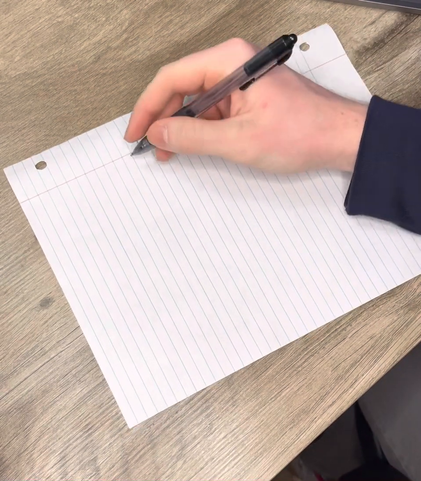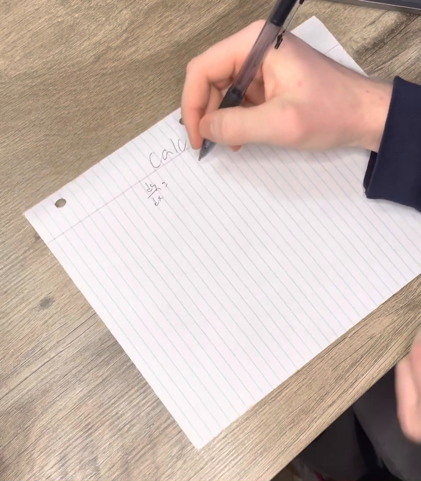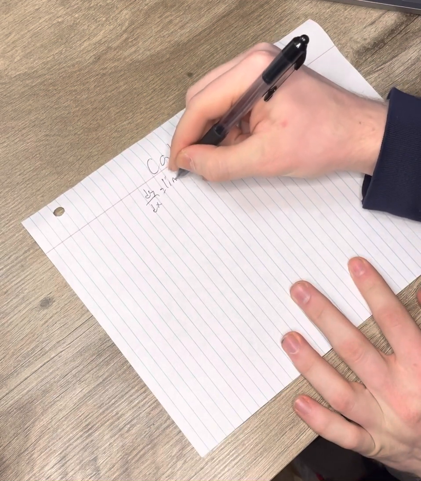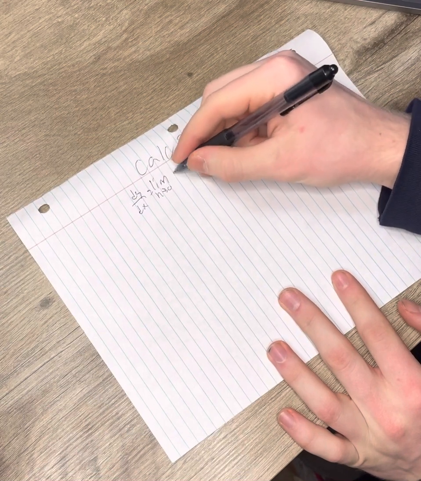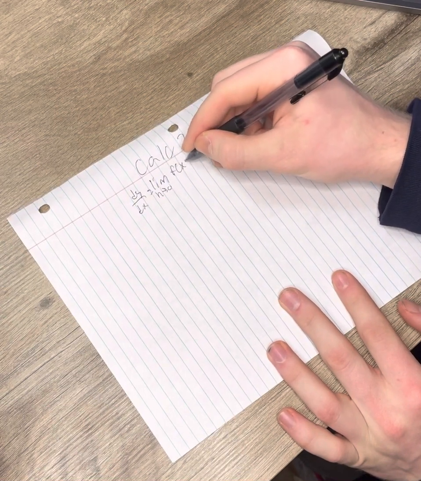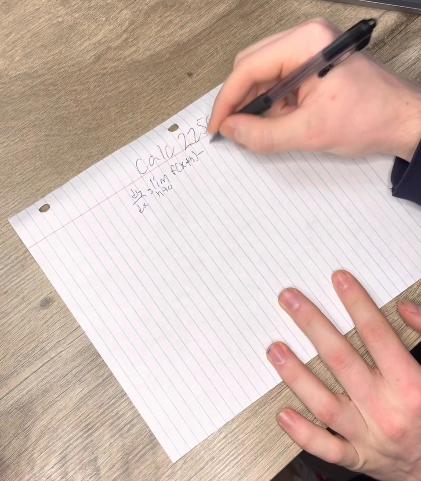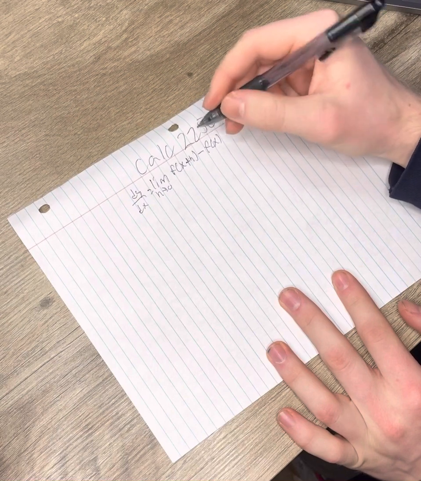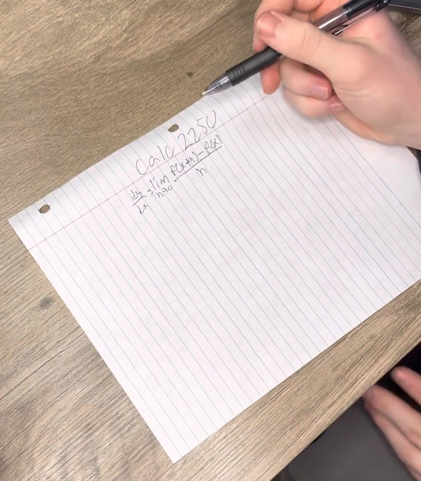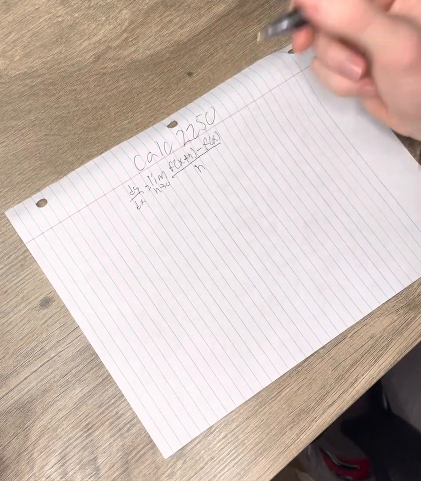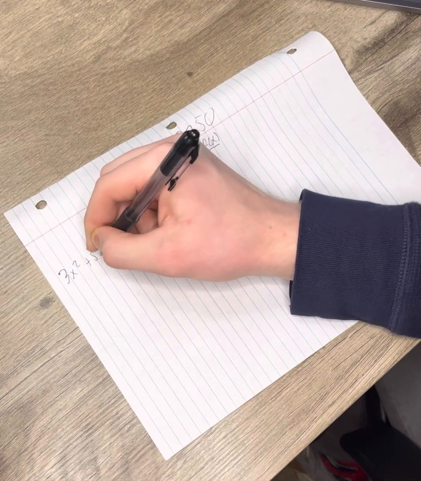The definition of the derivative is dy over dx is equal to the limit of h going to 0 of f(x plus h) minus f(x) over h. Now the problem we're going to be using this definition on is 3x squared plus 5x.